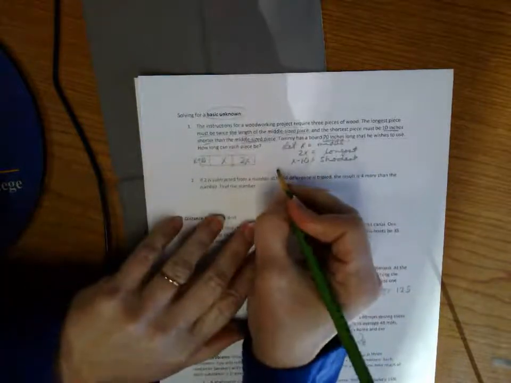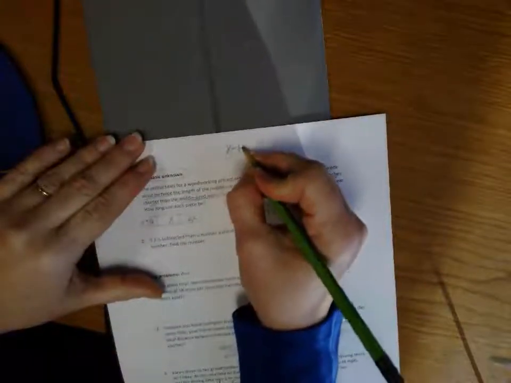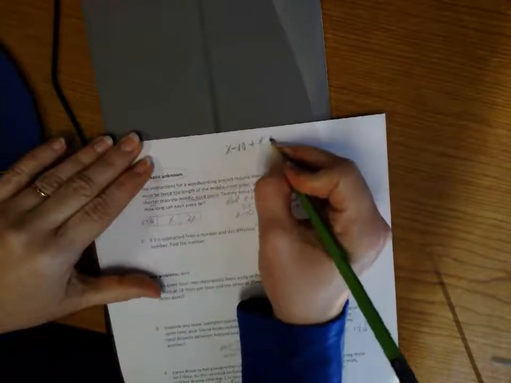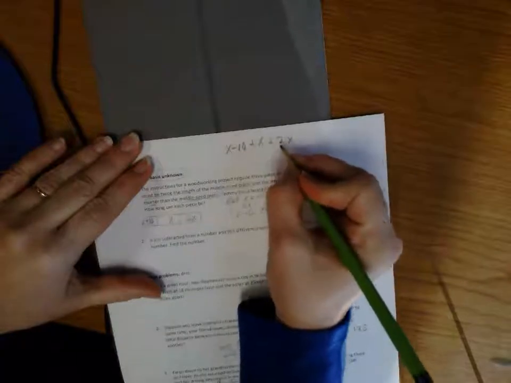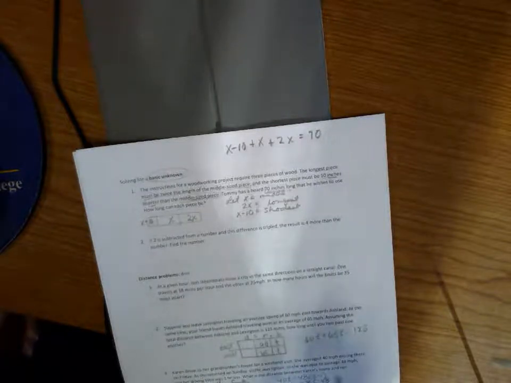All right, so the equation would then be, just in any order really that you feel like, I'll write that up here, X minus 10 plus X plus 2X. The 3 pieces added together equals 70. And then this is now in the form that we used in the last section to solve.